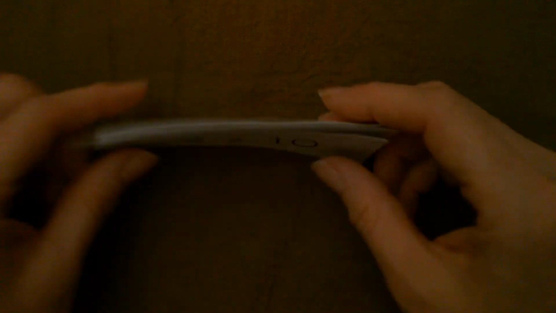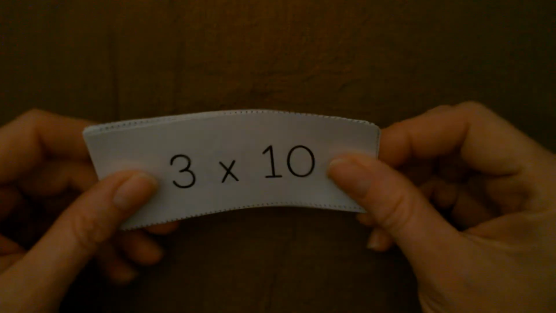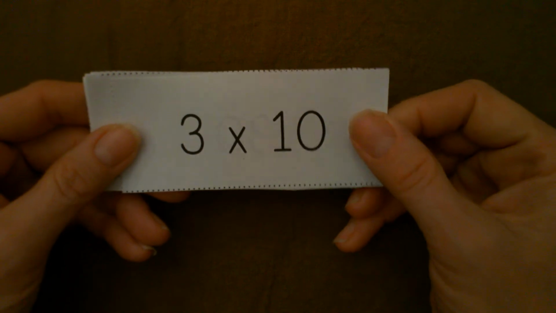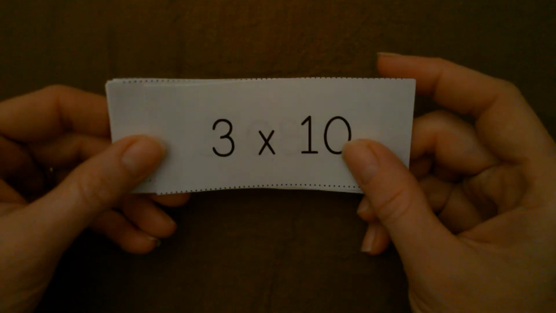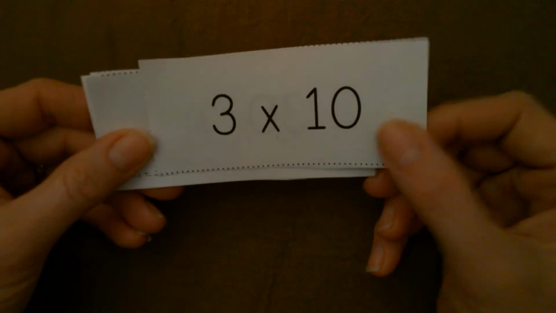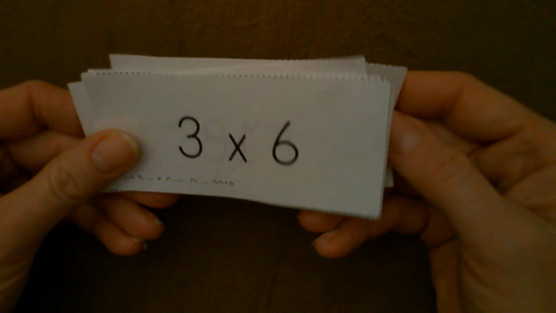So let's do a couple of these just to give you a feel for it. I'm going to get this one right. 3 times 10 is 30. I happen to know my 3 times table, so I'm going to get some wrong on purpose to show you. So 3 times 10, I got it right on the first time. I could either put it aside, or if it's a small deck, I can put it on the bottom.